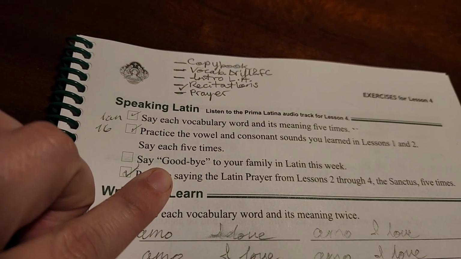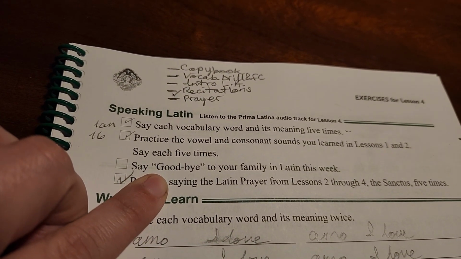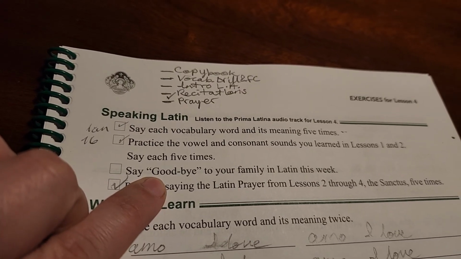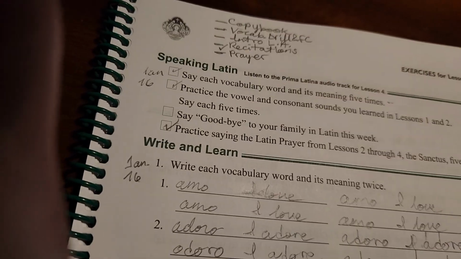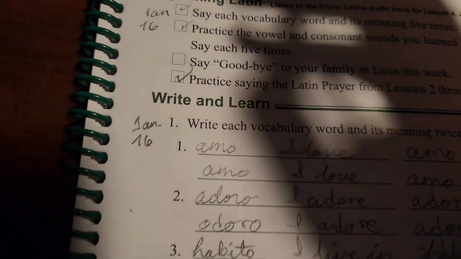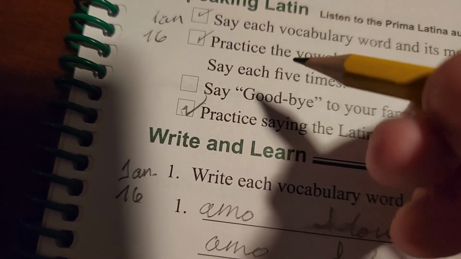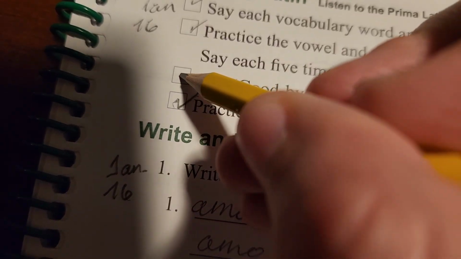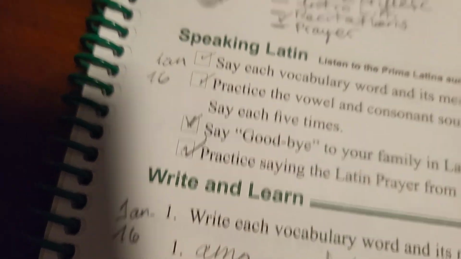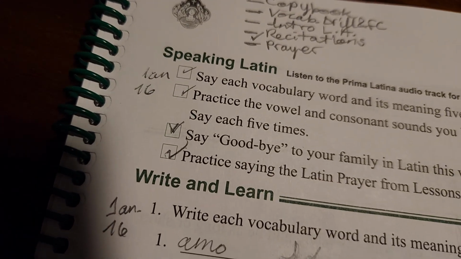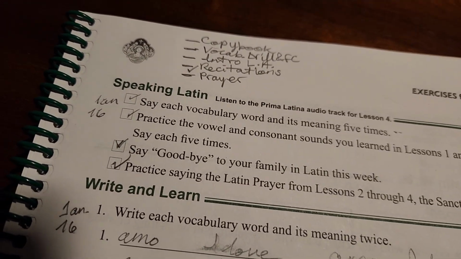I think I can get points for saying Vale to you guys. I think that's legit. I'm going to mark that down, because that's what I usually do. So I'm going to get points for that. Yeah, I think everything else is pretty much done.